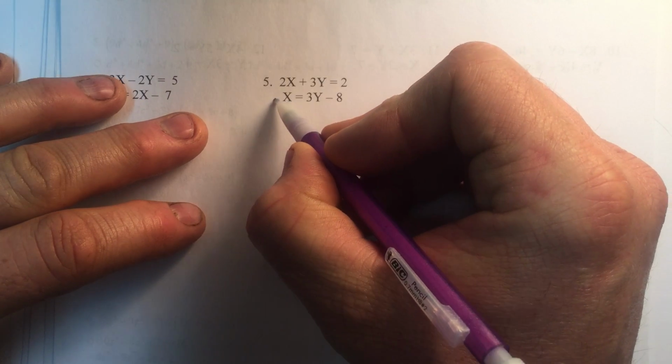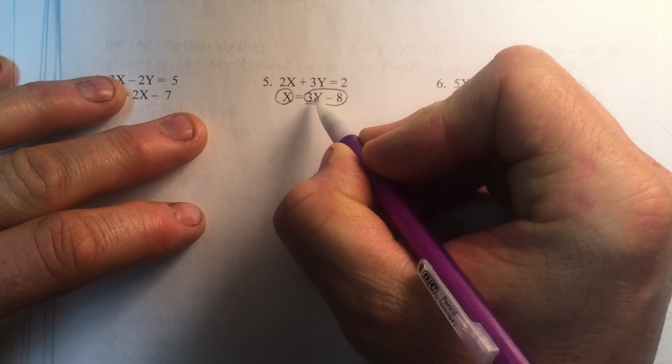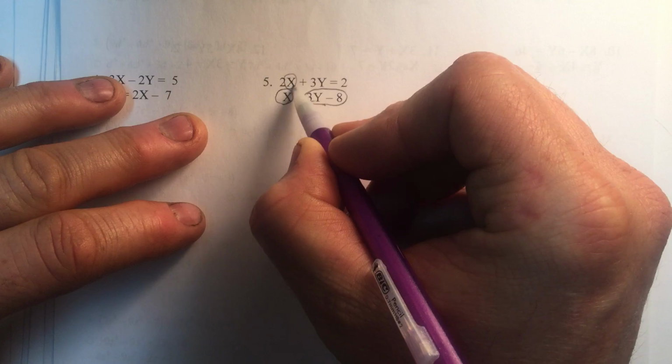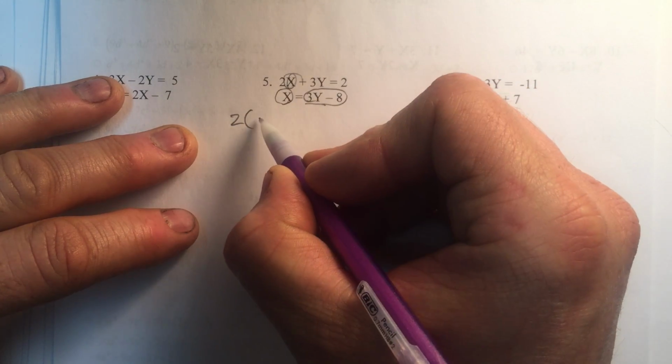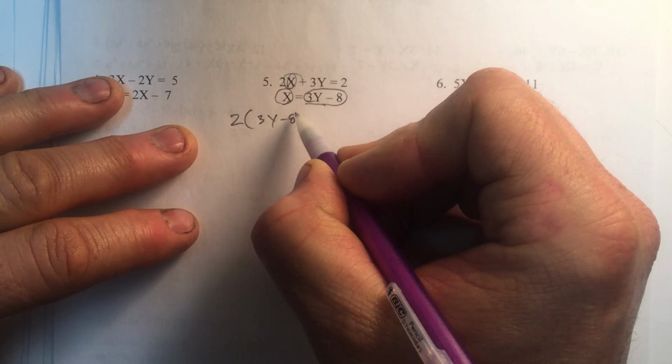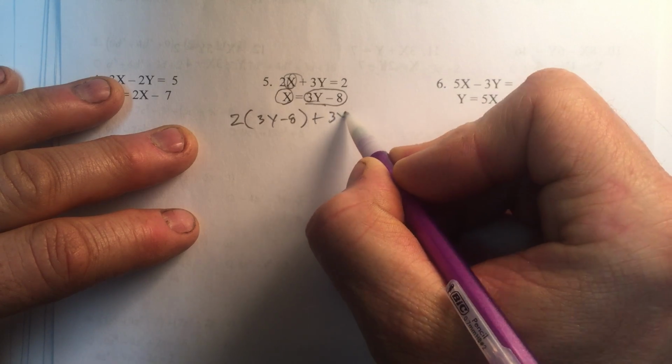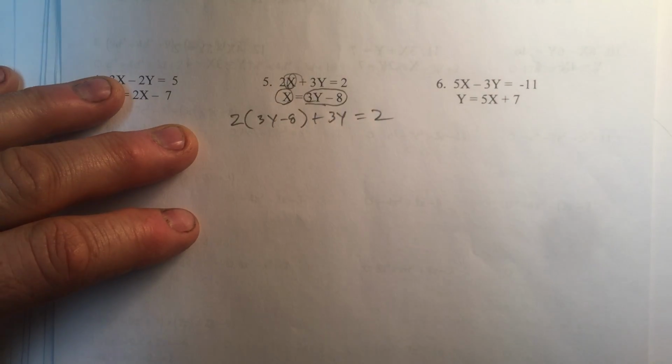All right, so here, look, I got x equals this. So I'm going to sub this in place of x up here in the top. So right here, I've got 2x. So I'm going to have 2 times 3y minus 8 plus 3y equals 2. And that's how you set it up.